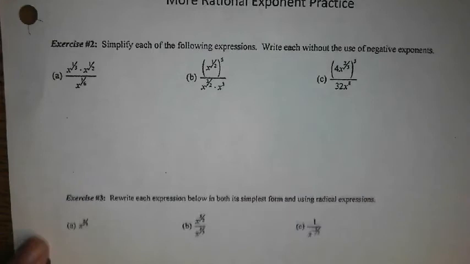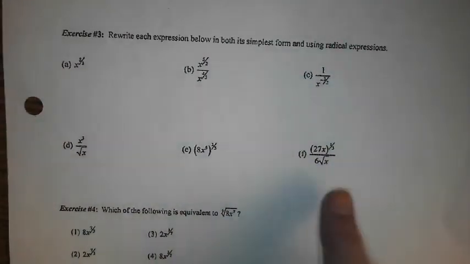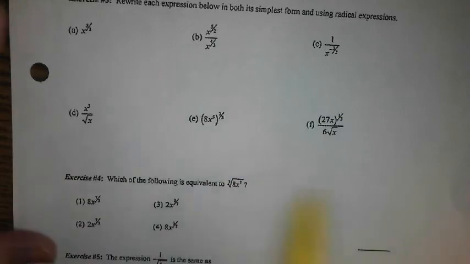To already include fractions, so you would get used to having to do that. But so A, B, and C are just exponent rule stuff. We'll come back to those if we have time, but we did that earlier in the year. Exercise 3, that's all exponent rules except for D. So let's look at D.